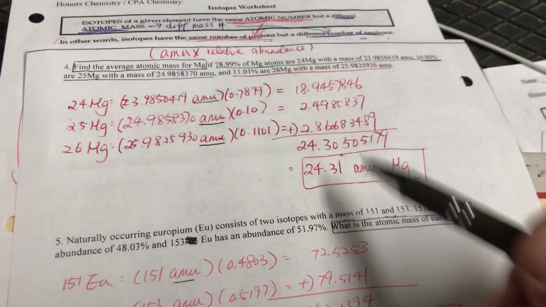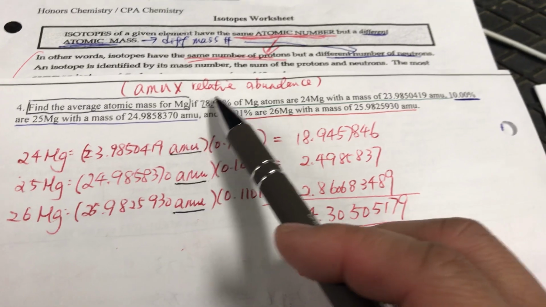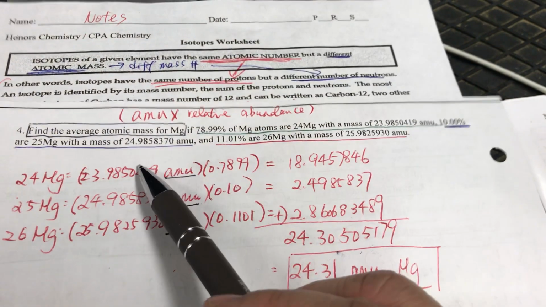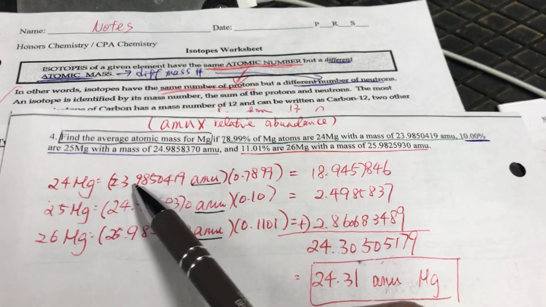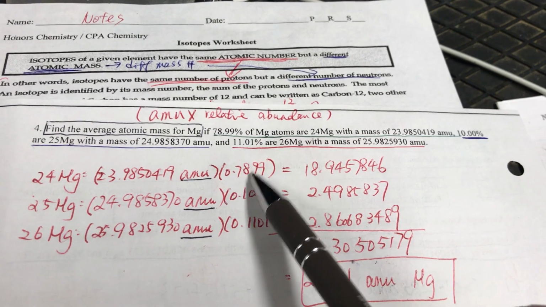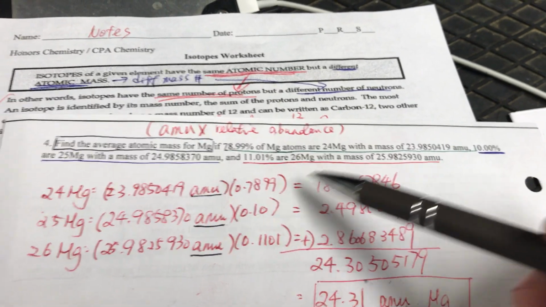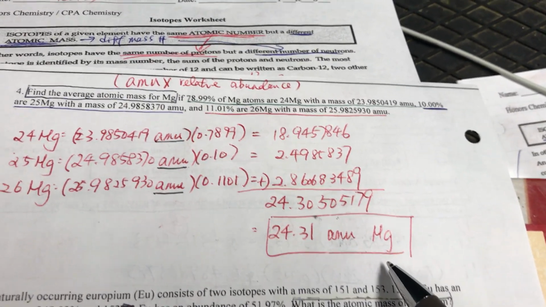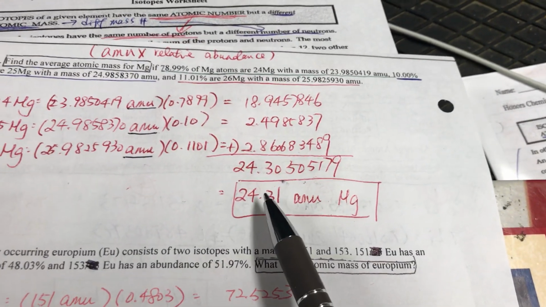Now, number 4 at the back has more than 2, or we can have 2, 3, 4 isotopes. It's the same math. We take the AMU times the relative abundance. We have 3 different pieces of isotope information. Each of them is AMU times the percentage, but we make sure that this is a relative abundance and that these 3 numbers add up to 1. We add them all together and it's equal to 24.31 AMU for Mg, which is the same number as the periodic table. However, sometimes this number will be off a little bit.